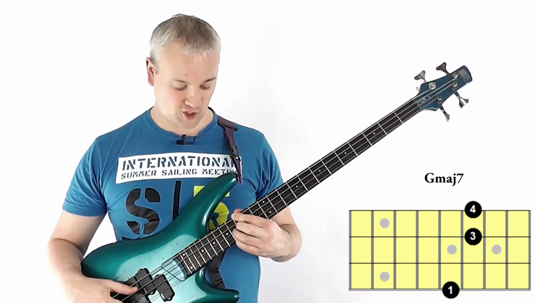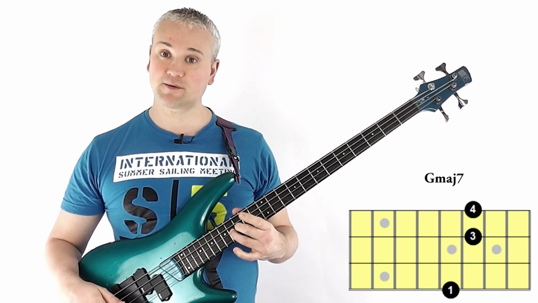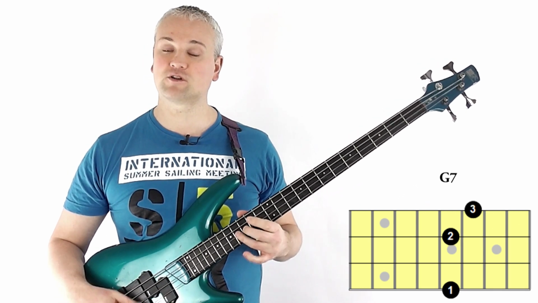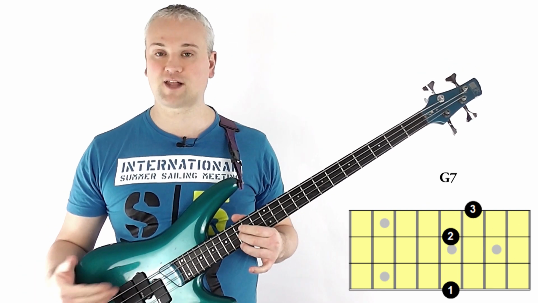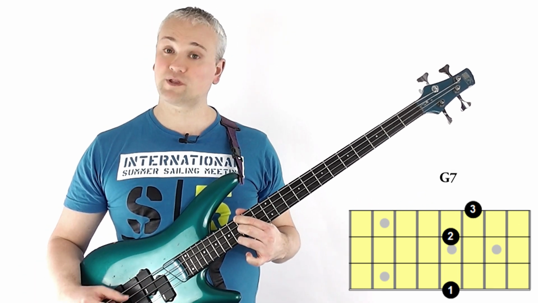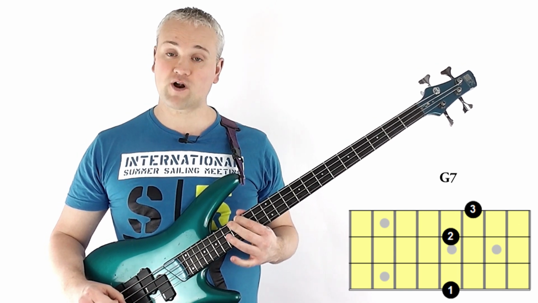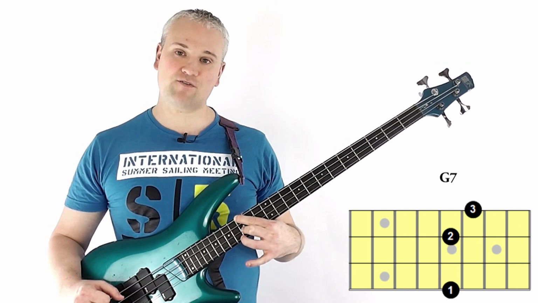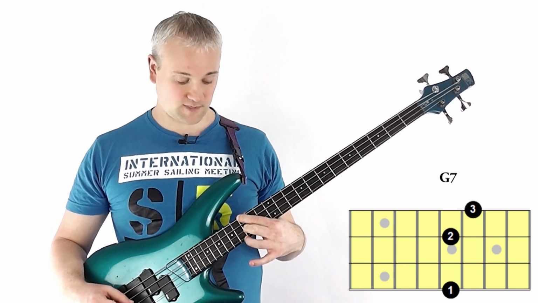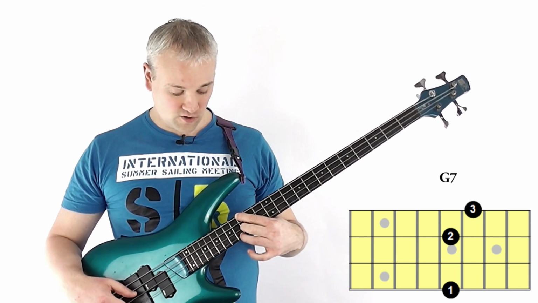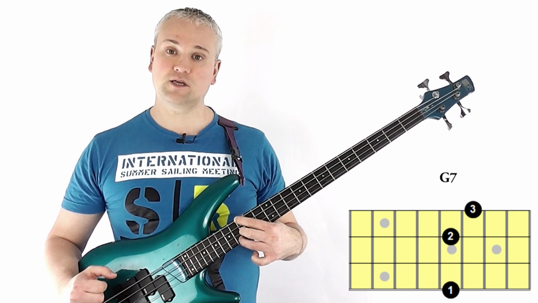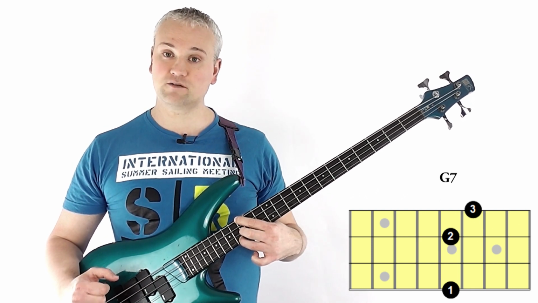Now for the G7, we can take that same pattern there of the G major 7 and just drop that F sharp on the D string down a semitone down to the F. So we've got the major 7th becoming the minor 7th or flat 7, okay? So we end up with this shape. So we've got G, 15th fret on the E string, then we've got the F, 15th fret on the D string, that's with the 2nd finger, and then the 3rd finger can take the B there, the 16th fret up on the G string.